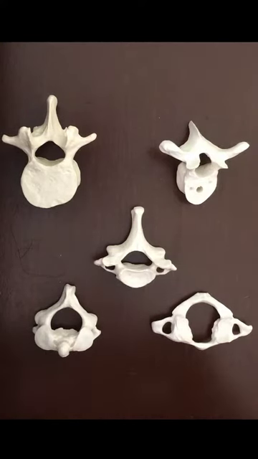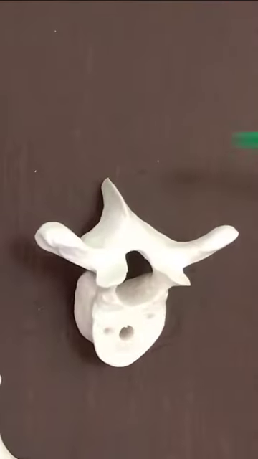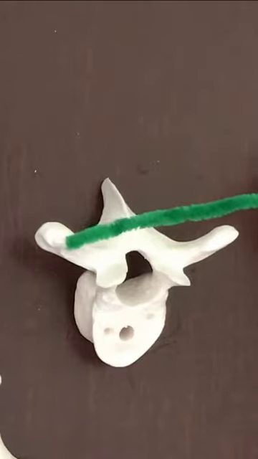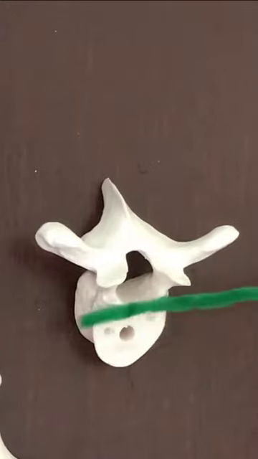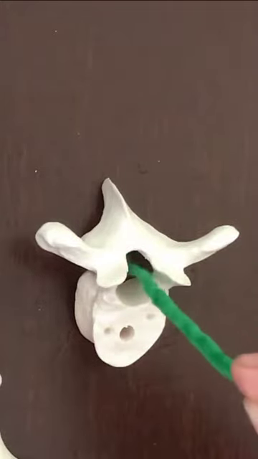All right, now let's take a look at a thoracic vertebra. So this is our thoracic vertebra here in the superior view. And we have our spinous process, transverse processes, superior articular processes, body, vertebral foramen.